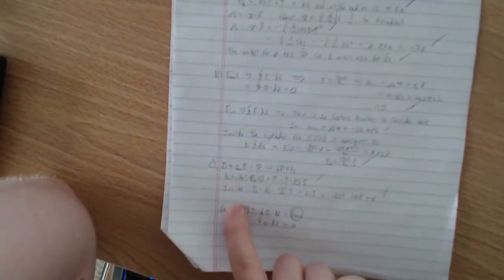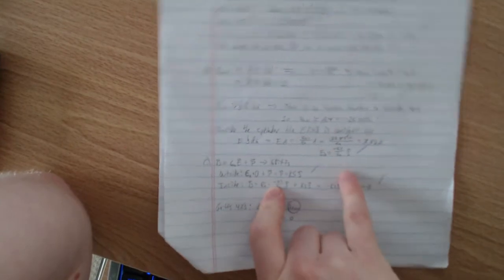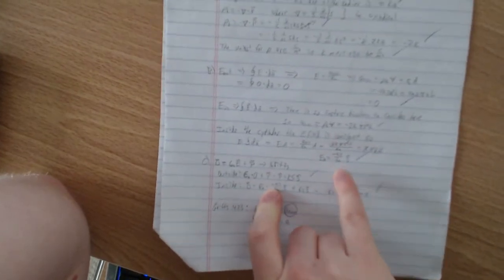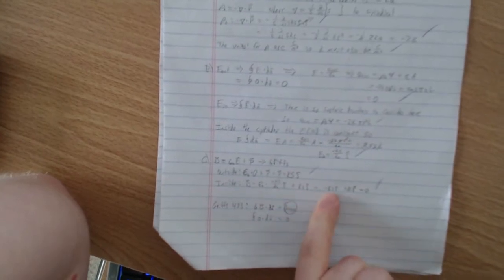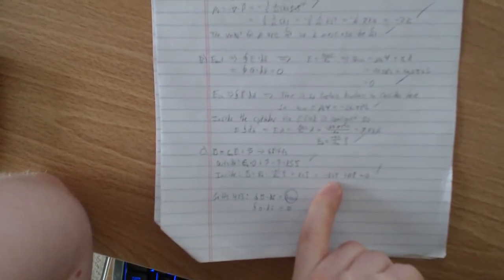For inside, we just have our E field inside times epsilon naught plus our P, which is Ks s-hat, and we end up with a -Ks s-hat plus a Ks s-hat, which gives us 0.